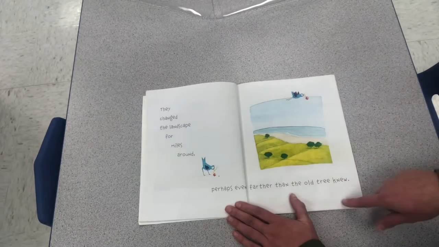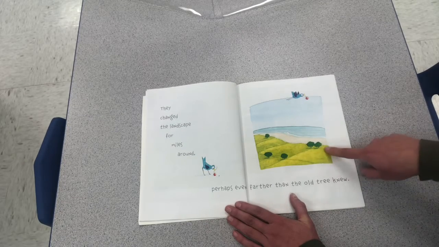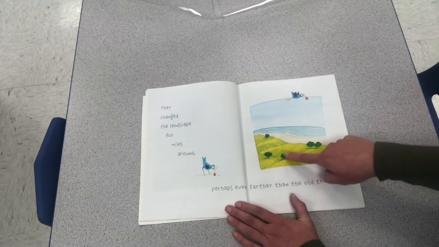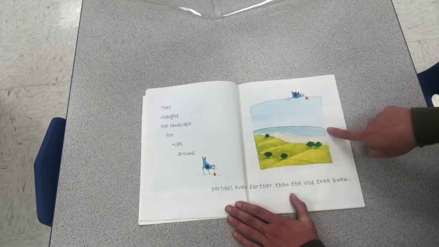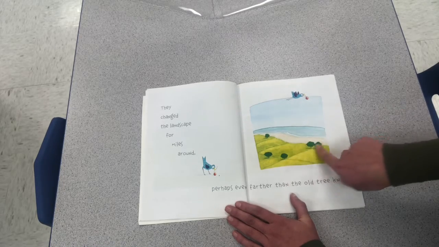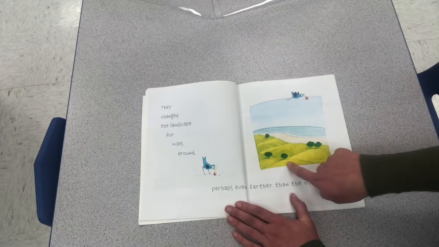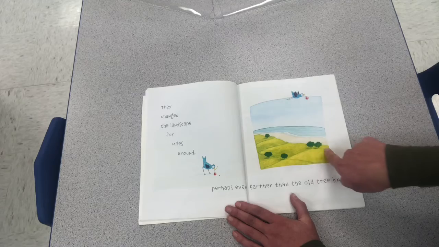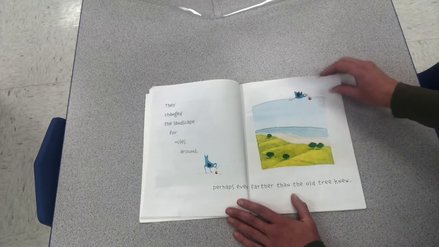They changed the landscape for miles around, perhaps even further than the old tree knew. So look, the landscape is where you can see the grass and the trees that maybe flew and grew. So these started out as seeds too. So maybe these seeds came from the grand old tree that landed here.